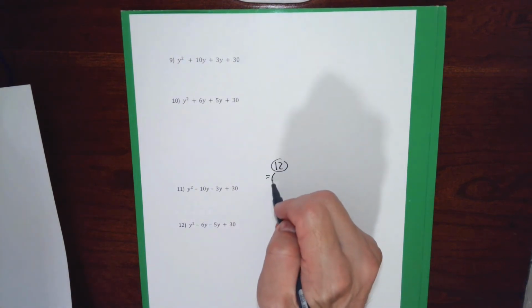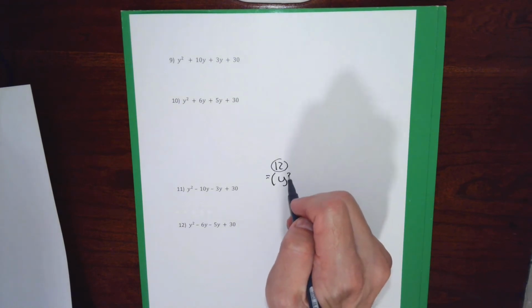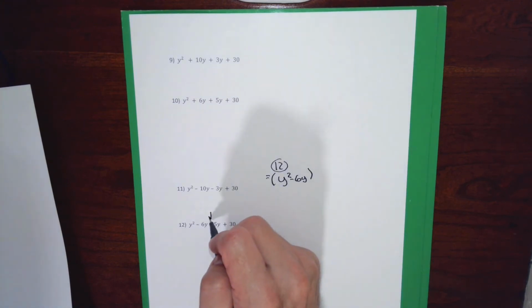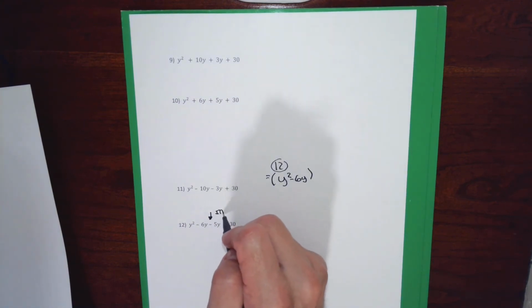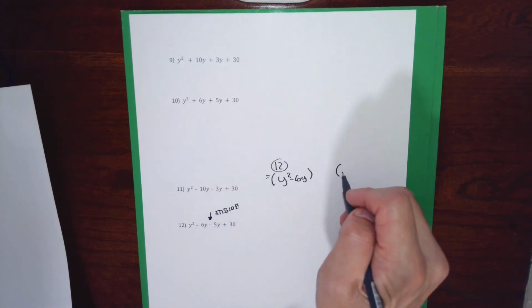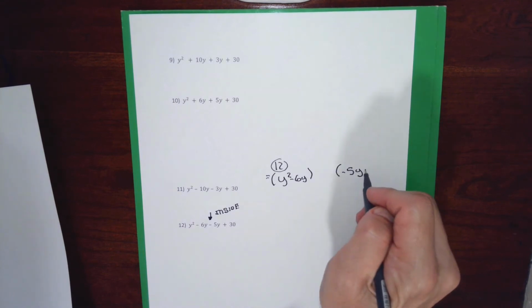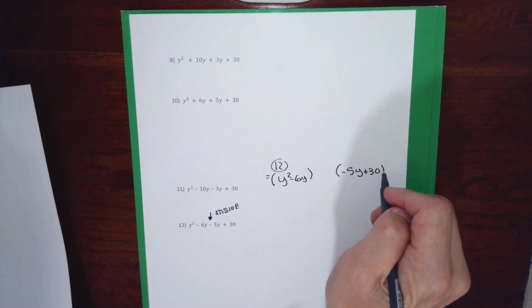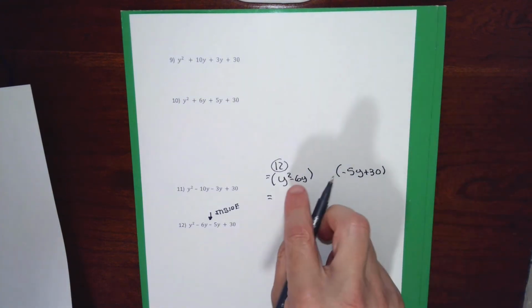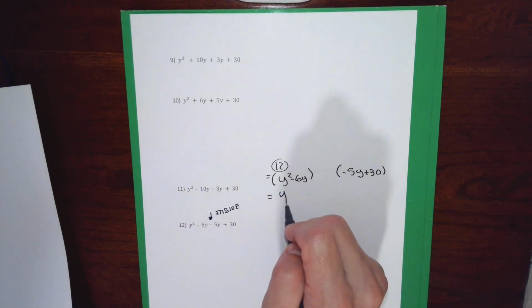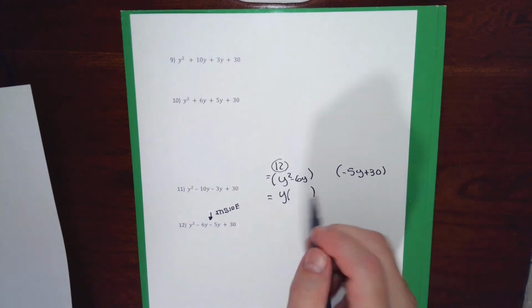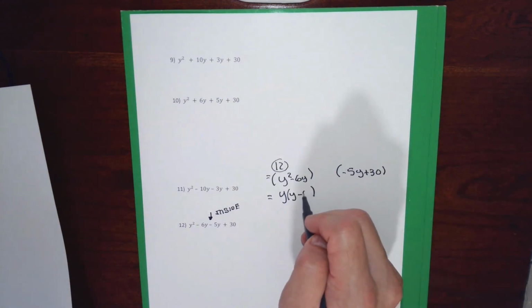In 12, first two terms in a parentheses, y squared minus 6y. If the second sign is negative, it goes inside the parentheses. If the second sign is positive, it goes in front of the parentheses. Created my two parentheses. Now I'm going to, in my head, factor out common factors. First parentheses, I'm going to pull out a y as my common factor because both terms have a y and y to the first is a smaller exponent. I'm going to be left with y minus 6.